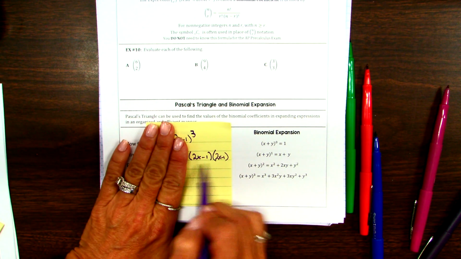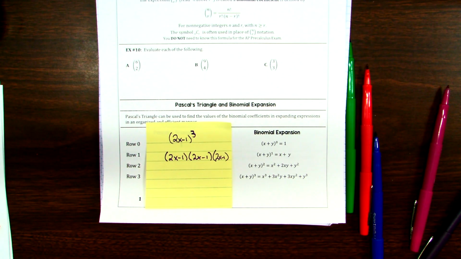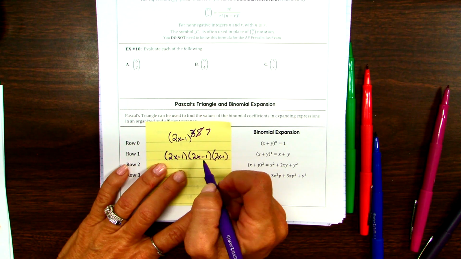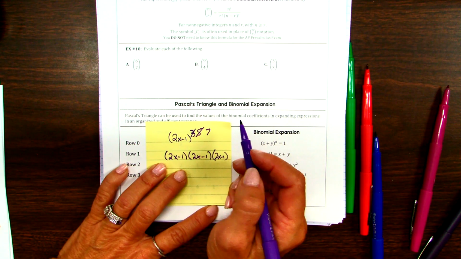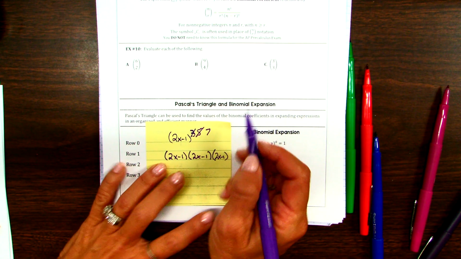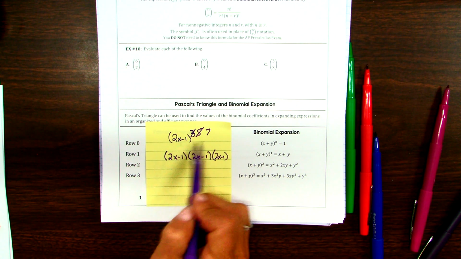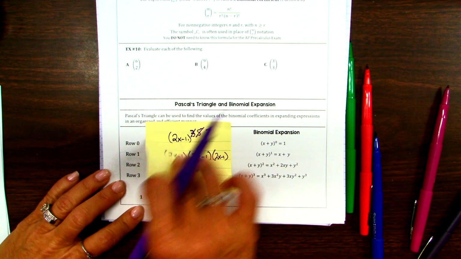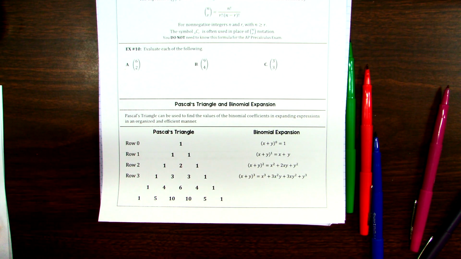You'd have to FOIL 2 of them together and then distribute the 2x and the 1 to all of it. It'd come out with 9 different terms. You'd have to combine. It's a lot of work. What if it had a 5 here or a 7 here? Obviously, that's unreasonable. It's doable, but we wouldn't even finish one of those in the whole class period. It would take so long, okay? So Pascal's triangle assists us in expanding a binomial with a really big exponent, okay? And so before I even show you the example of how it works, I want to show you the patterns in it and help you to learn how to create it.